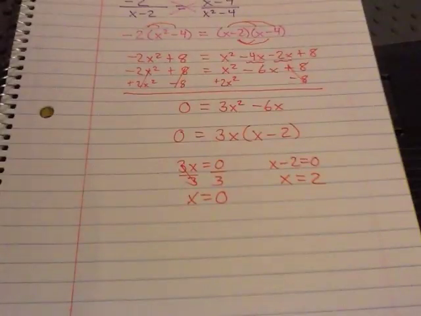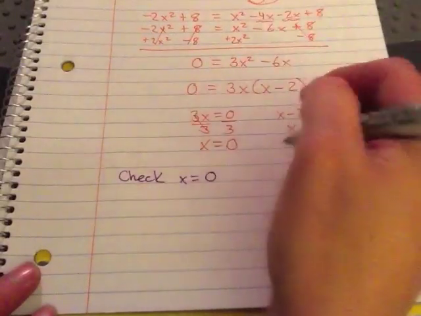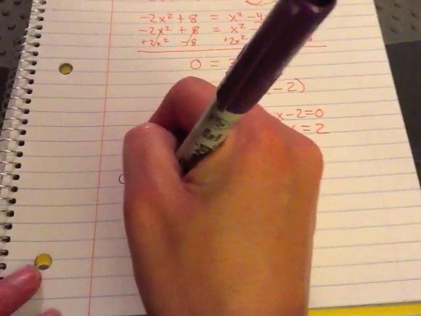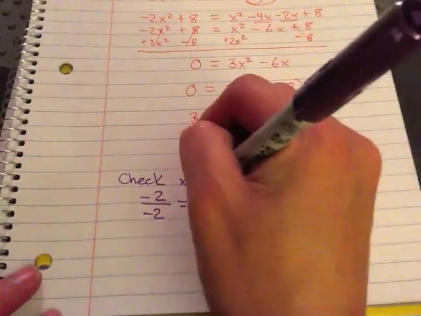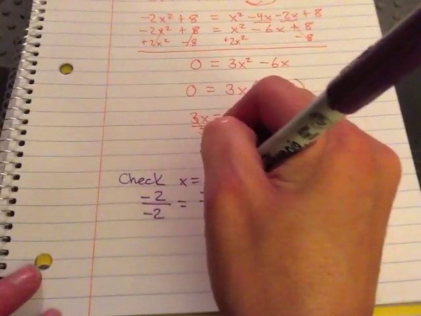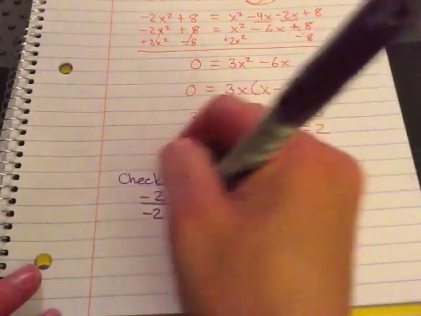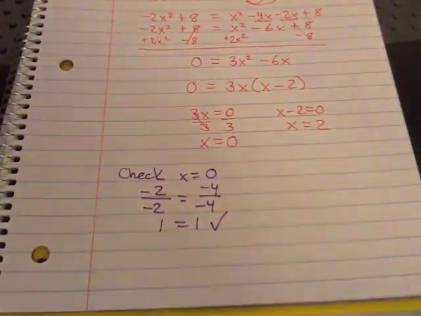So go ahead and try 0 first. So we're going to check x equals 0. So I have negative 2 over 0 minus 2, which is a negative 2, equals 0 minus 4 is a negative 4 over 0 minus 4 is a negative 4. So these all just become 1 equals 1. So that one is true.